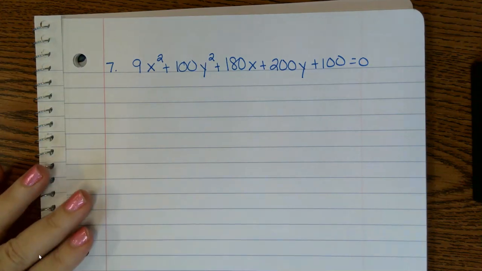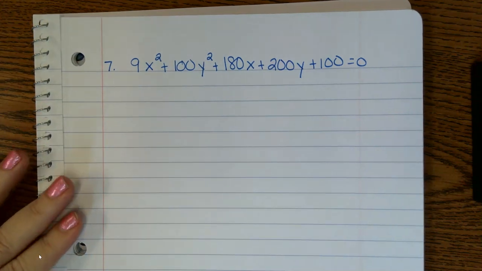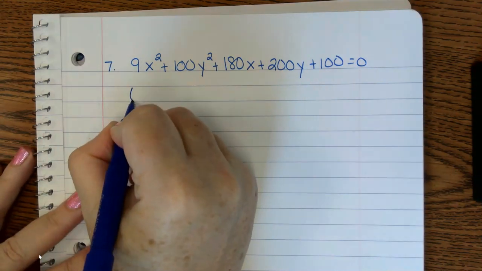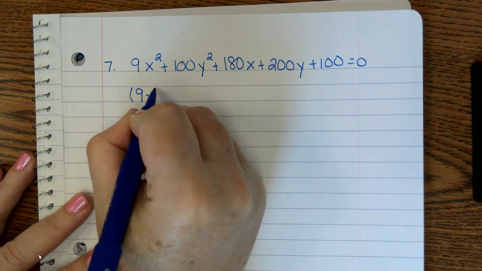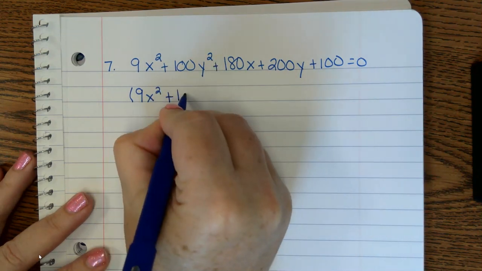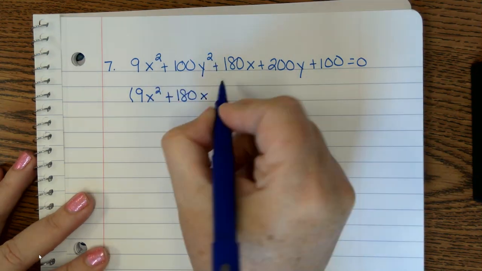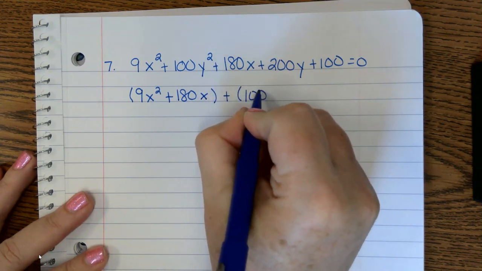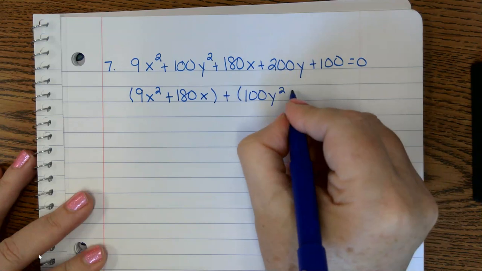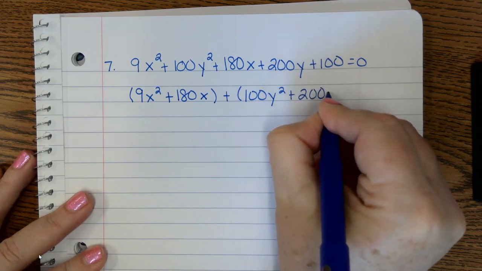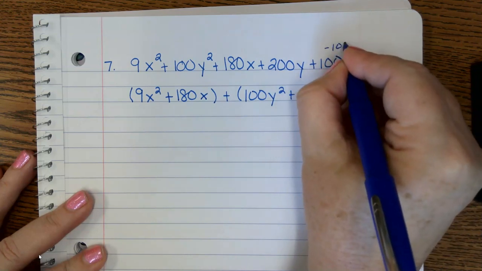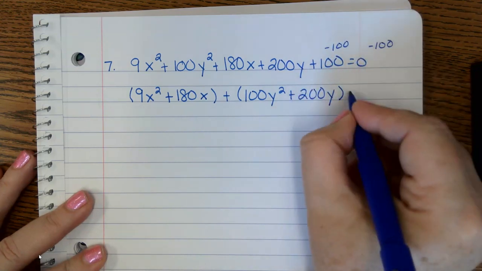Hey guys, so we are on the completing the squares stuff here. So this is where we're going to group our x's together and our y's. And I'm going to go ahead and move that 100 over, and the way I'm going to do that is by subtraction.